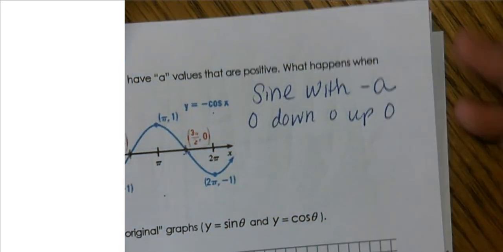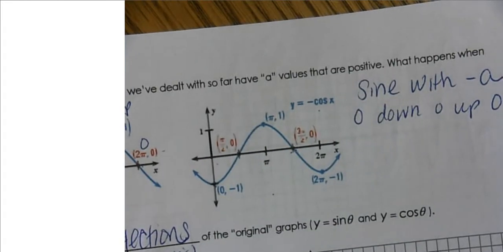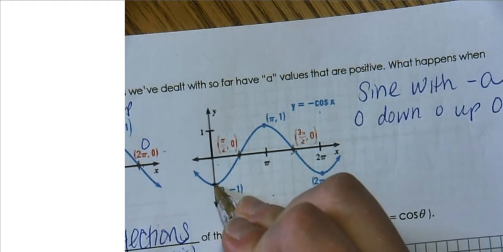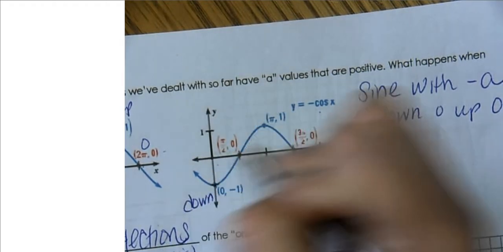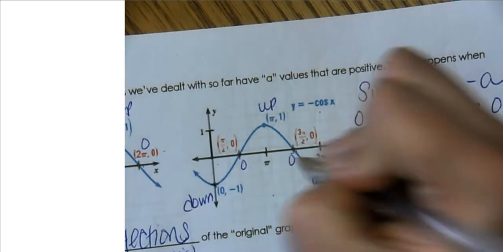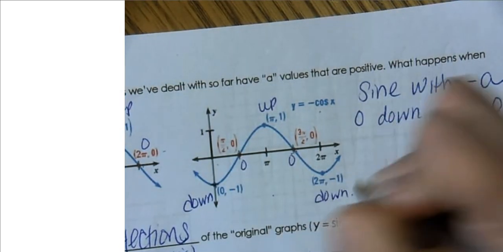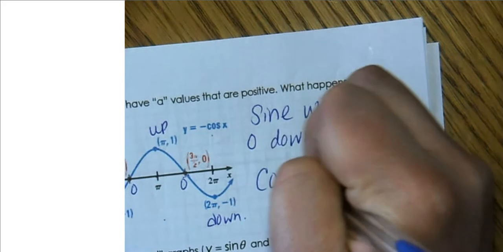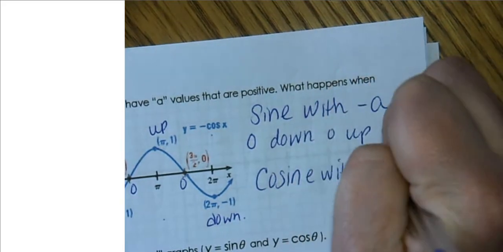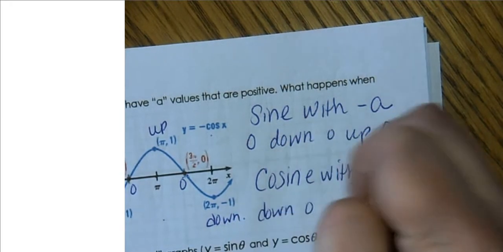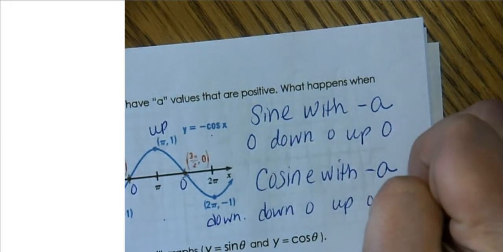Cosine is going to be the opposite language as well. Notice that this time we're starting down at negative a, back to 0, up to a, back to 0, and then down to negative a. So down, 0, up, 0, down. So that is the pattern for cosine. A cosine with a negative a value follows the pattern of down, 0, up, 0, down.